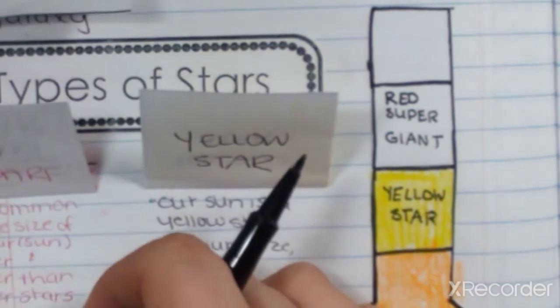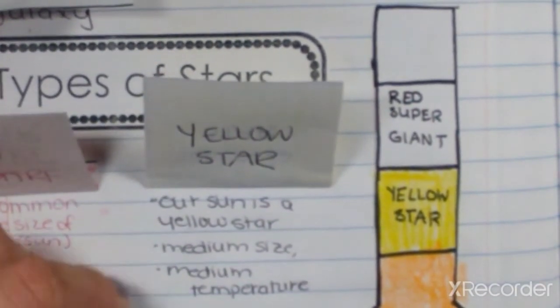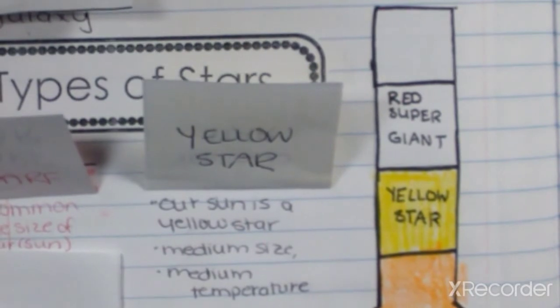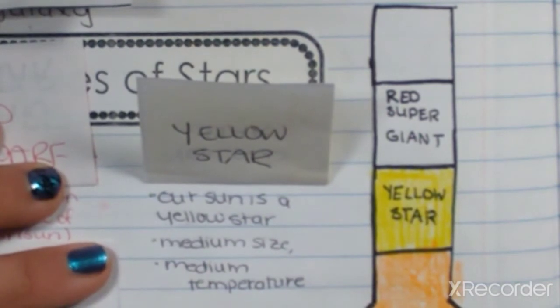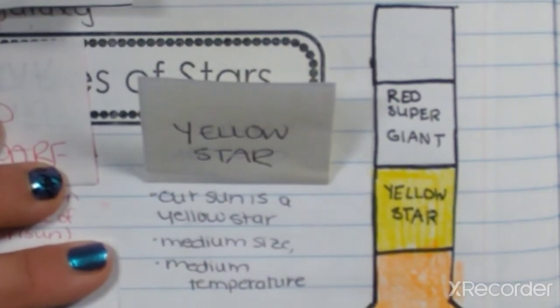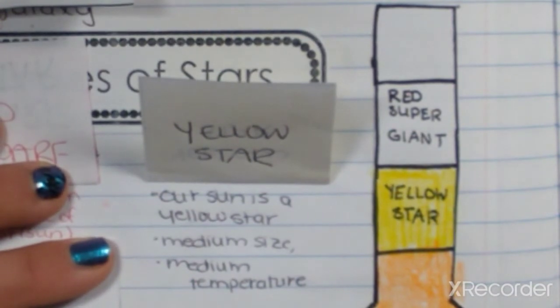The hotter a star is, the shorter its lifespan. And that is because it burns out its energy more quickly than a star that is not as hot. So these are extremely large. They're larger than yellow stars. Extremely large. They have a shorter life because they consume fuel faster to burn hotter.